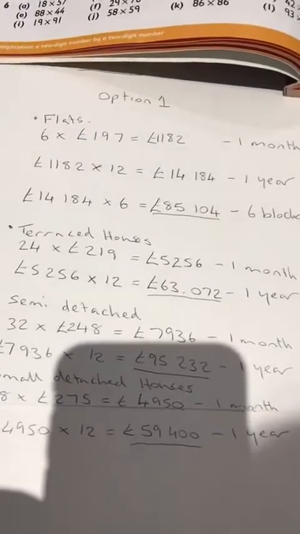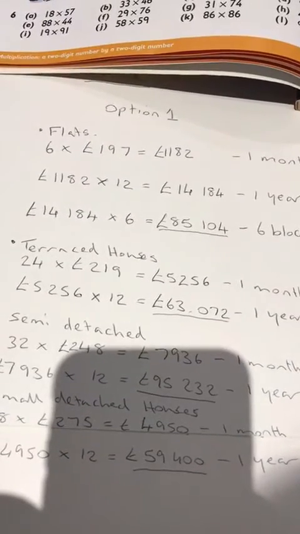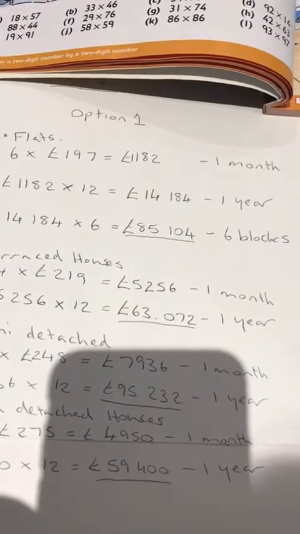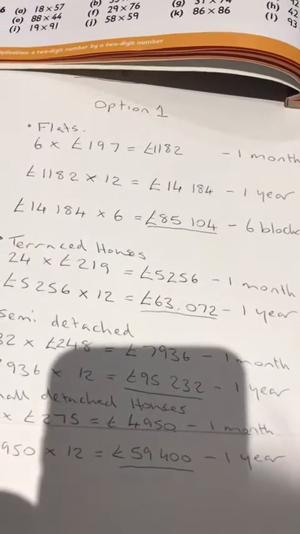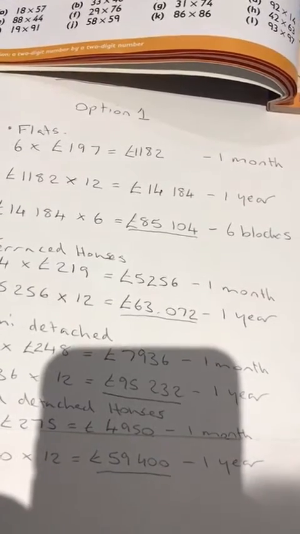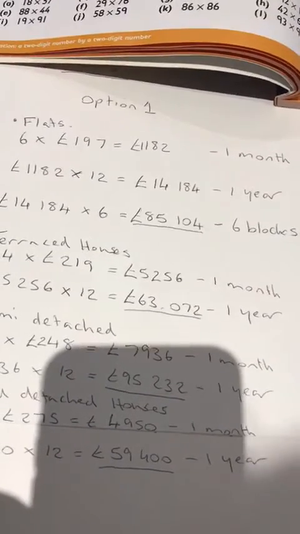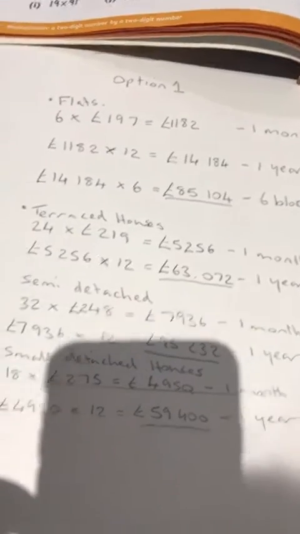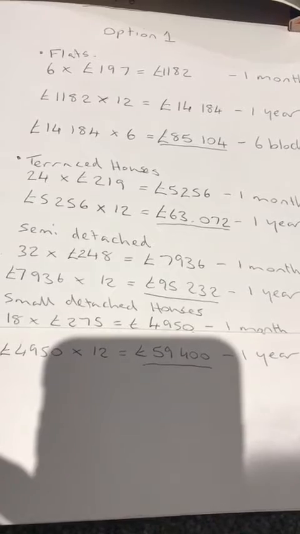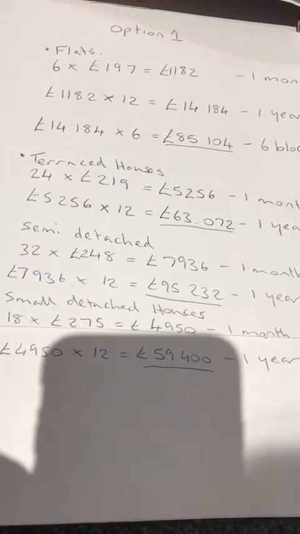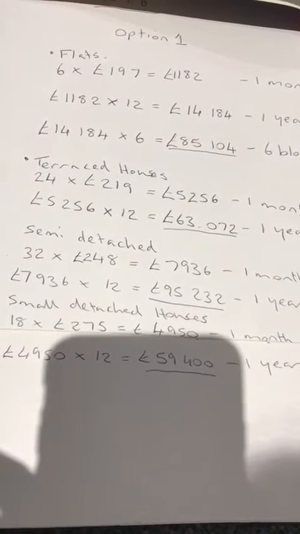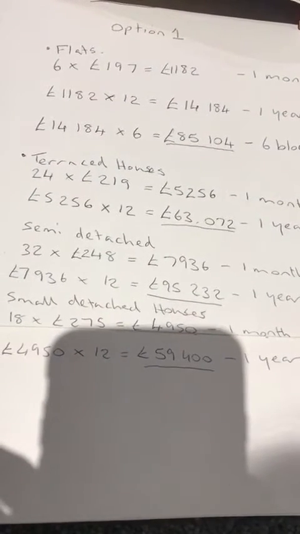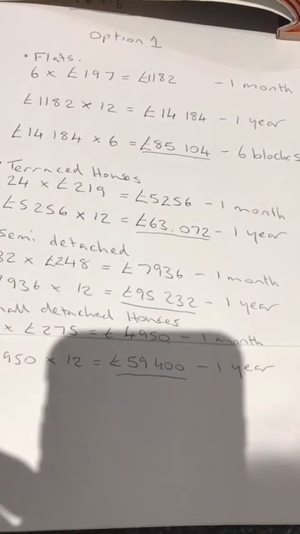Then I had to do terraced houses, and I had 24 terraced houses times 219, and I got 5,256 for 1 month. Then I had to multiply that by 12 to find out how much I had for a year. I underlined that answer so that I knew what I needed for the next part of the sum. Then I had to find out the semi-detached houses, how much they would cost. So it's 32 times 248. I found out the answer for a month. Then I multiplied that answer by 12 to find out what I needed for a year.